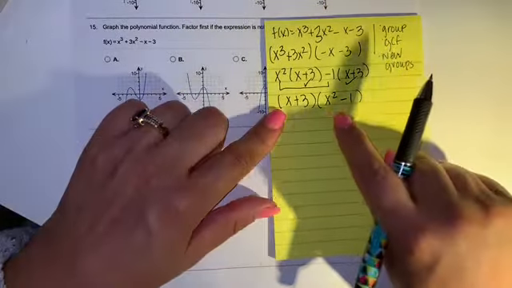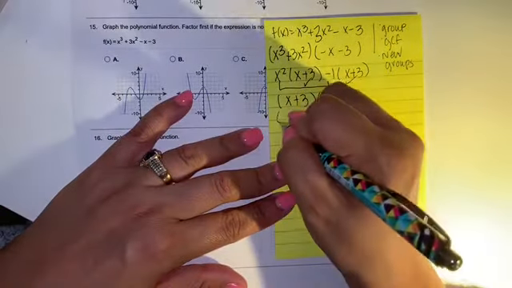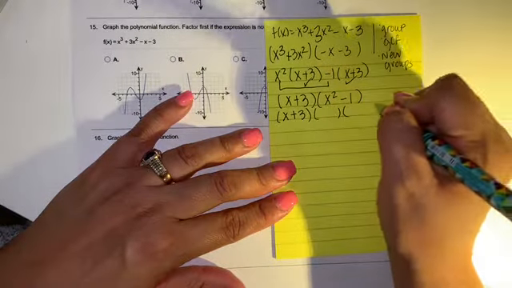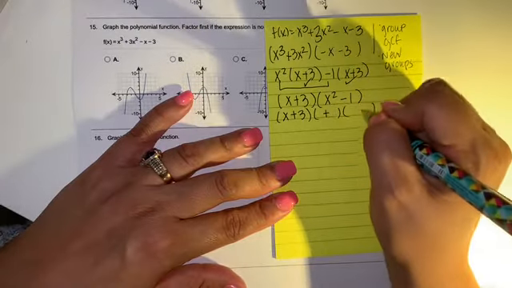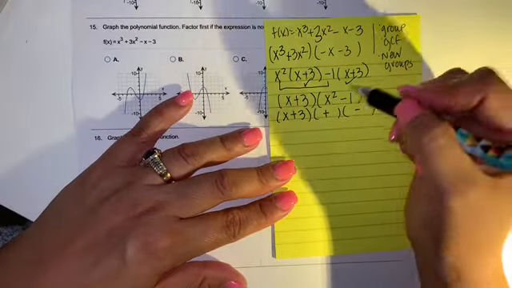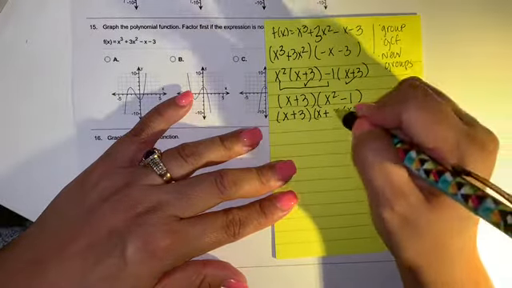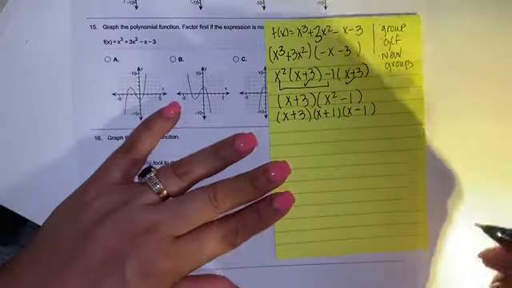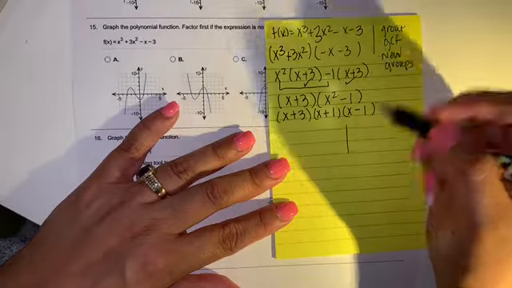What's happening here is that I can factor this again because this is the difference of squares. So I just bring down the first factor, and then I'm going to factor the difference of squares. I know that the signs are opposite. The square root of x squared is x. The square root of 1 is 1. So now I've factored. So let's talk about zeros and multiplicity.